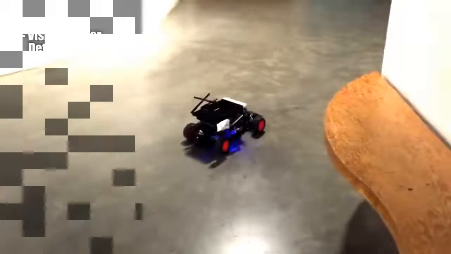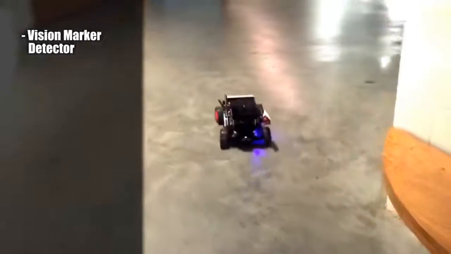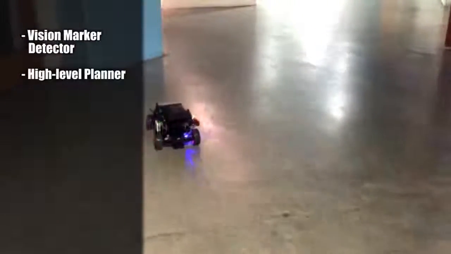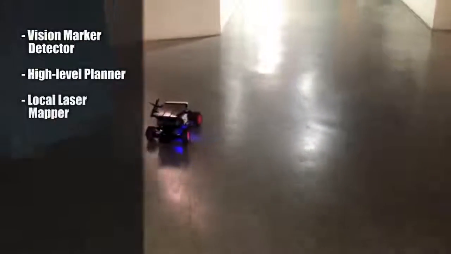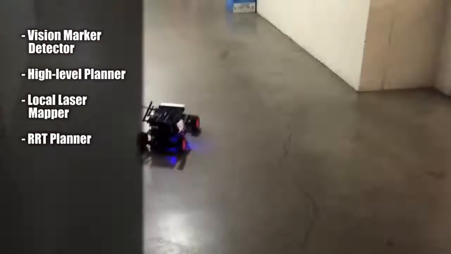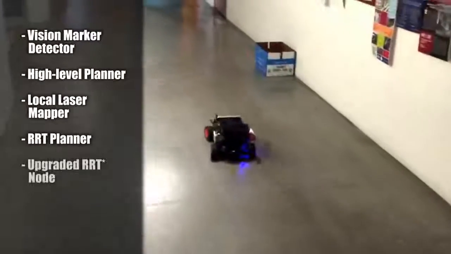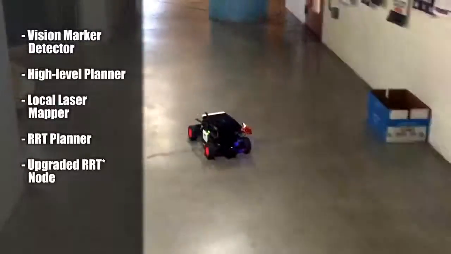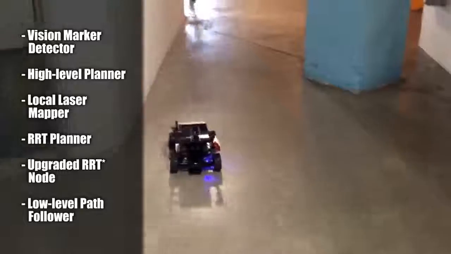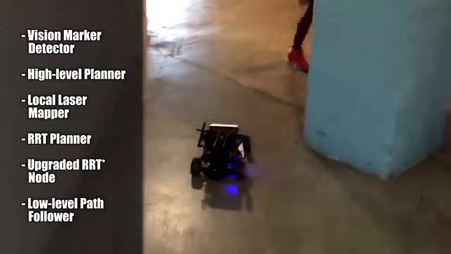We have a computer vision system that identifies key goals in the course, along with a high-level planning module and a local laser scan mapper node. We also have a rapidly exploring random tree planner and an RRT star node for increased path optimality. Finally, we have a low-level path follower node that is able to execute the intentions of the higher-level modules.